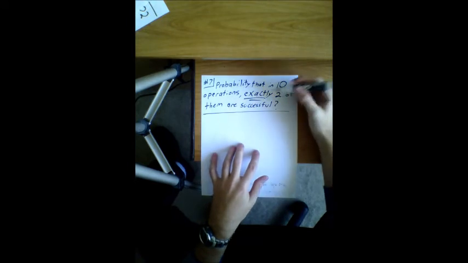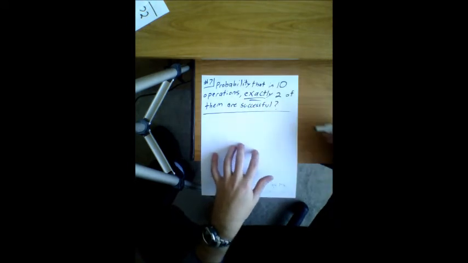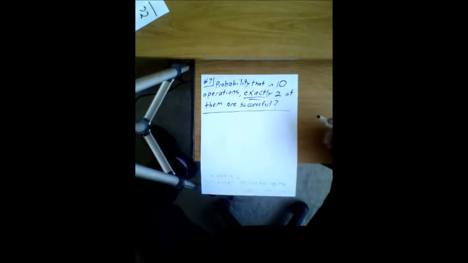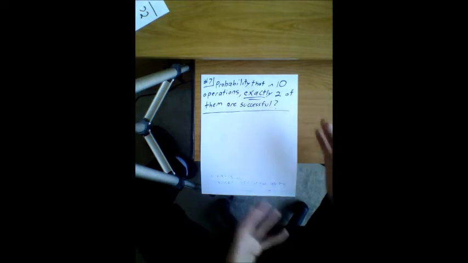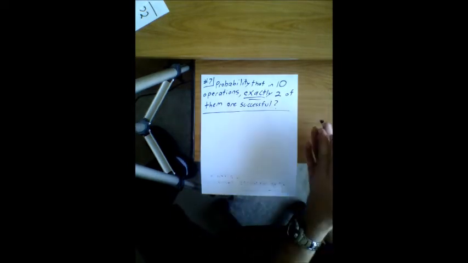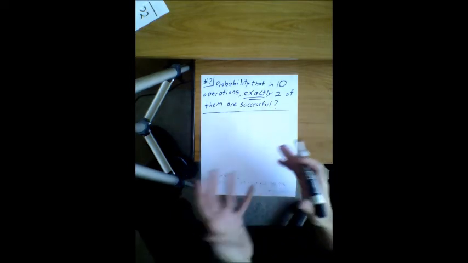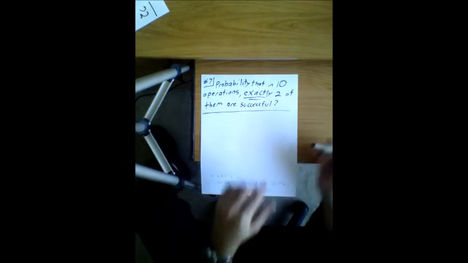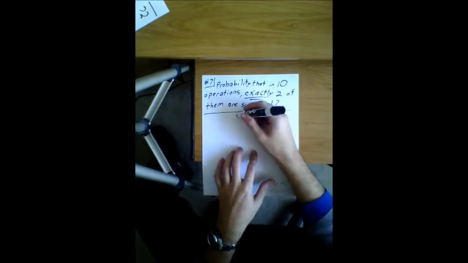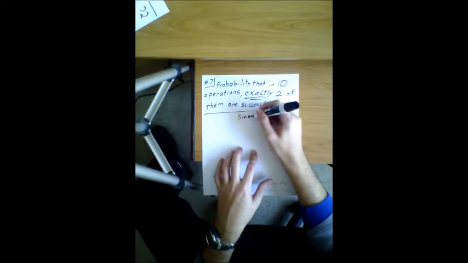Another continuation: the probability that in 10 operations, exactly 2 of them are successful. Here things have changed slightly. We've got 10, we want exactly 2 of them. I don't specify which ones they are, and it should be a big clue that I've got more than 1. If I said exactly 1, you might think, is that the last one? It might be geometric. If it's any one of them, then it's binomial. But here, exactly 2, then yes, it must be binomial.